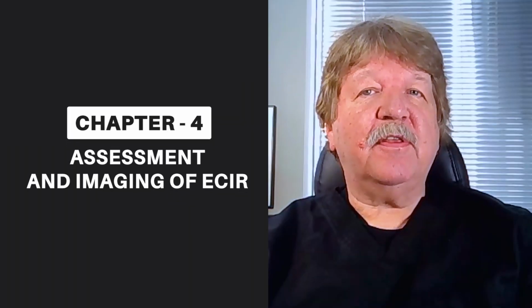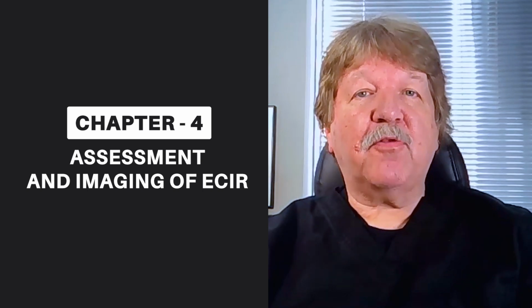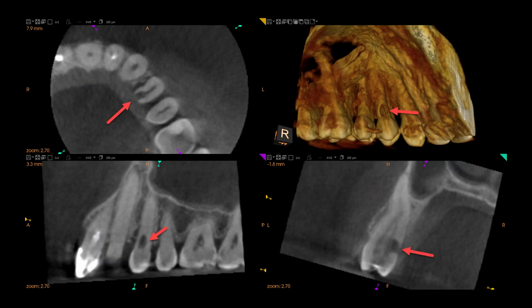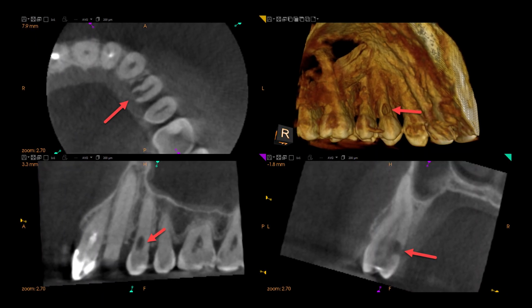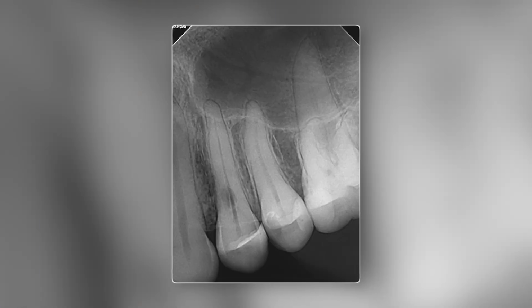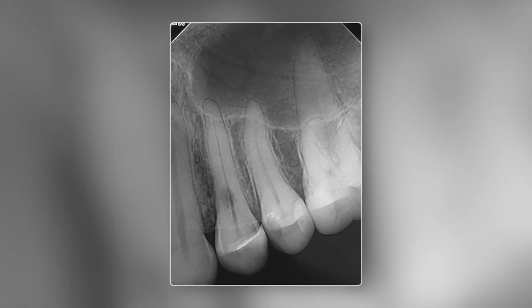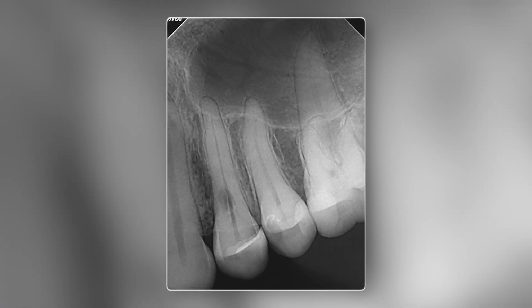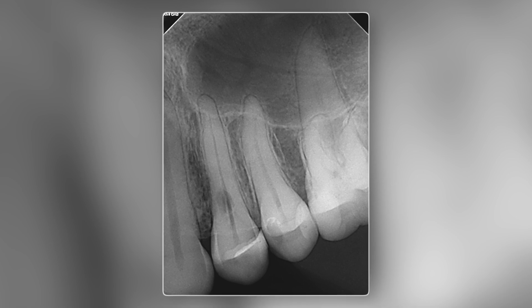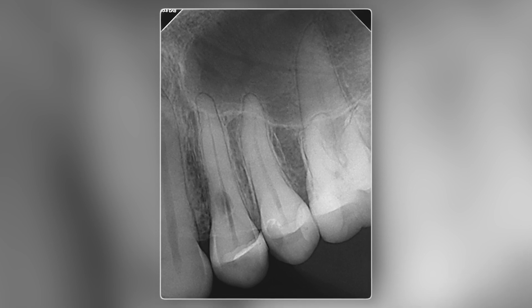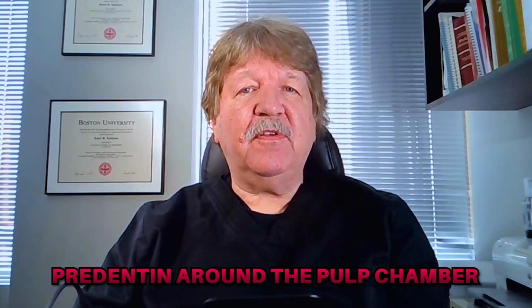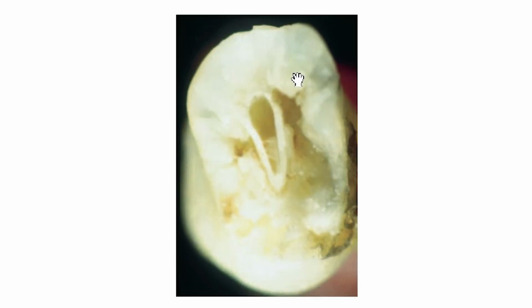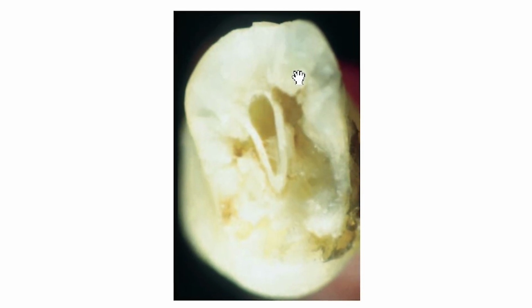The first step in assessing the tooth is to try to get a good 3D image, which most often means that a cone beam tomograph is necessary. The CBCT image can clearly outline not only the position of the resorption, but the extent. The radiographic appearance usually is characteristic, and the outline of the pulp space is frequently seen as a ghost image delineated by a thin layer of dentin. This is because the predentin around the pulp chamber appears to be resistant to the resorptive process for reasons that we really still don't understand.